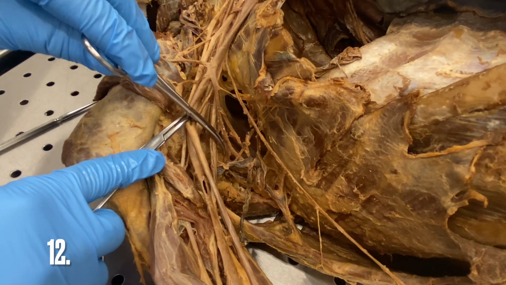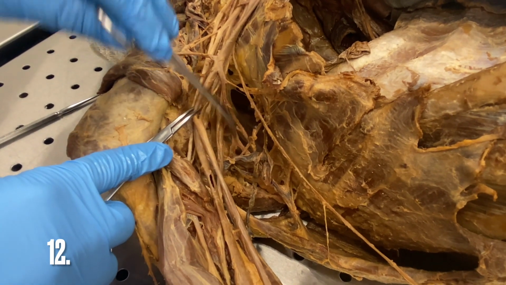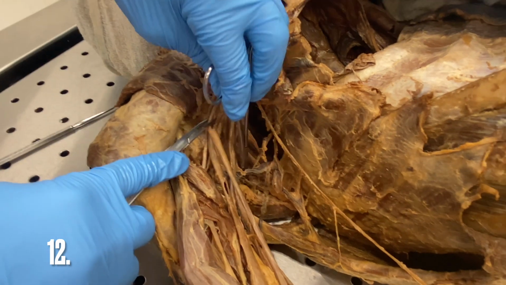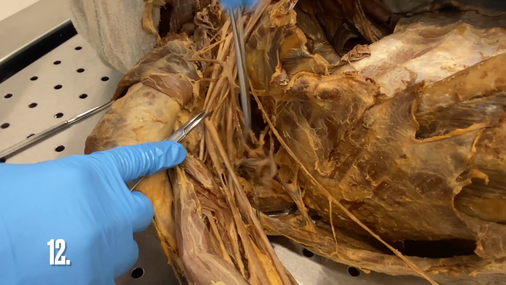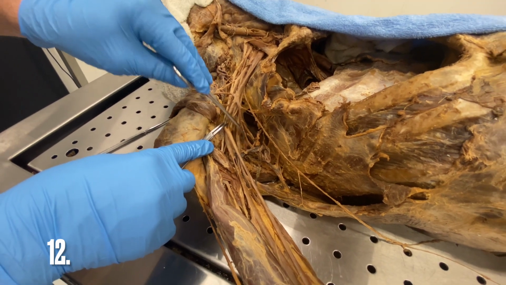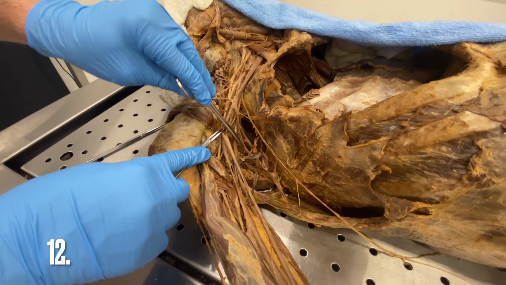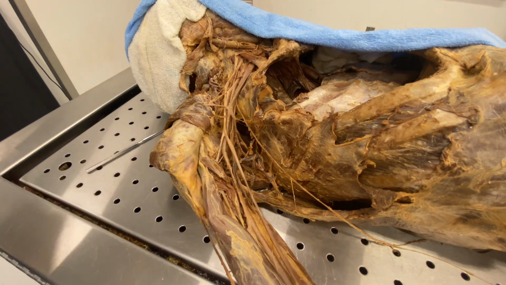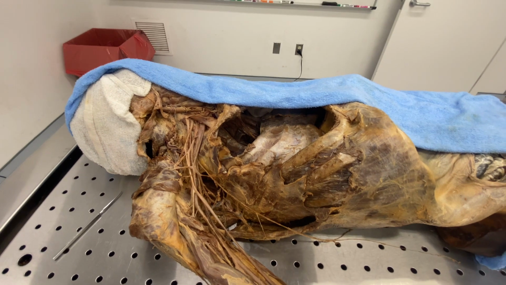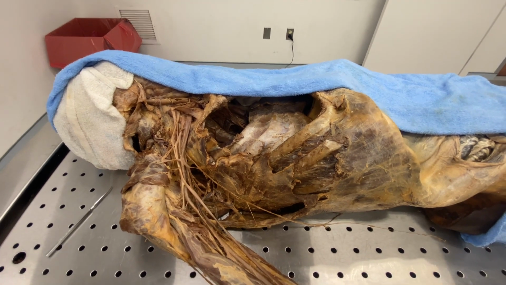And of those 2, we want to identify this side, the branch going this way here. And that is going to wrap around a bone there and go around towards the posterior side. So that branch that we see right there. That was number 12.